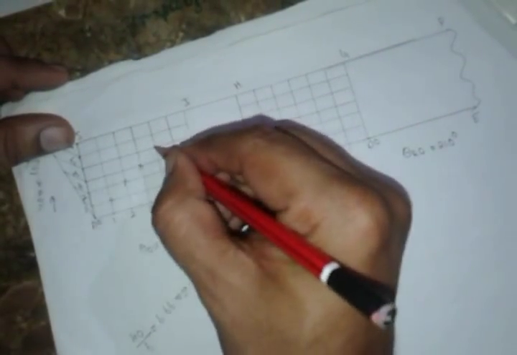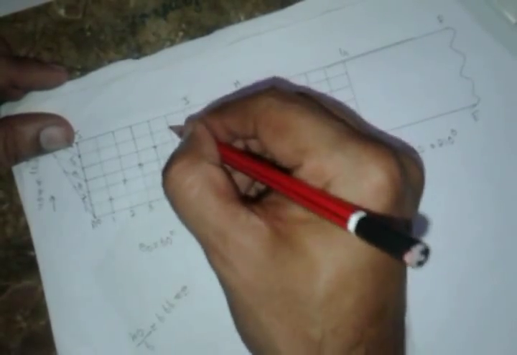Next, mark out 1, 1, 2, 2, 3, 3, 4, 4, 5, 5, 6, 6. Similarly, it is a return stroke: 6, 5, 4, 3, 2, and 1. Draw the line.